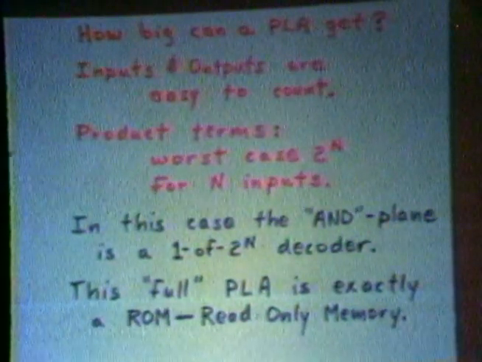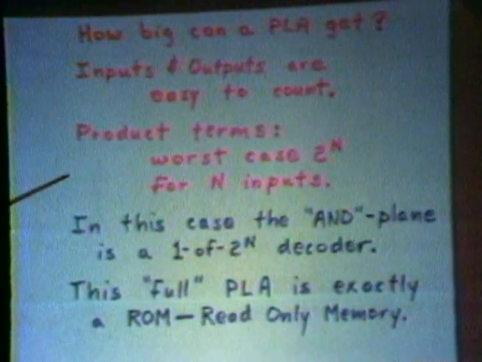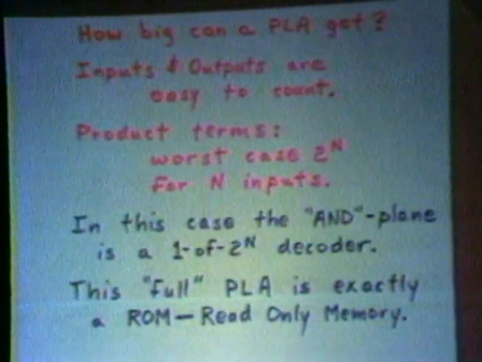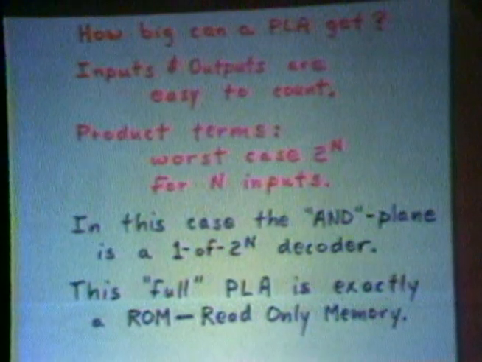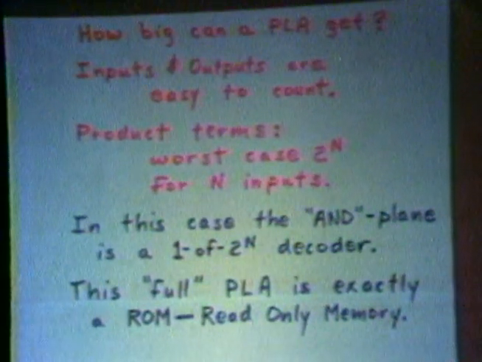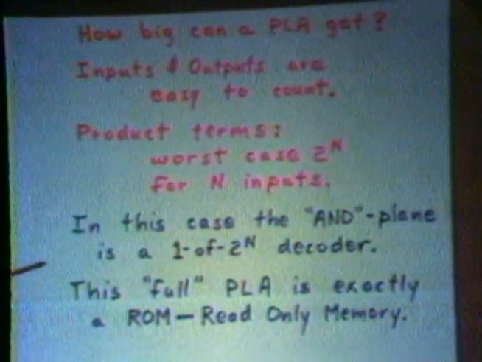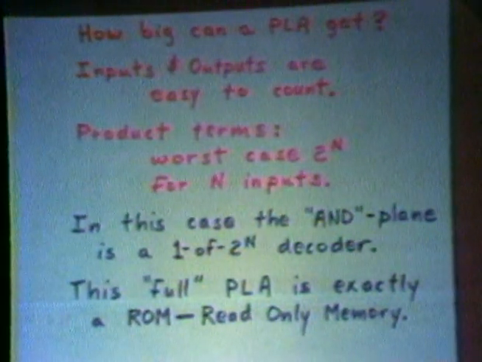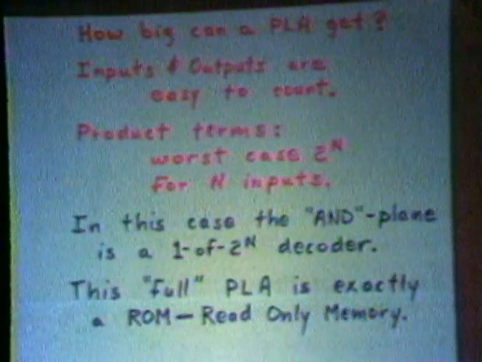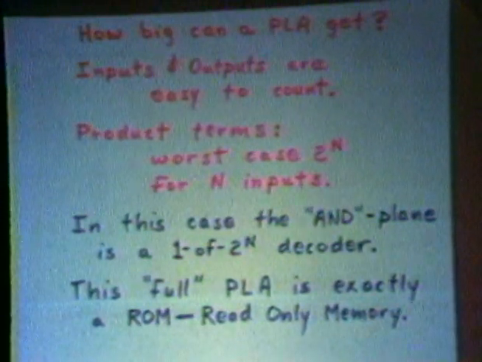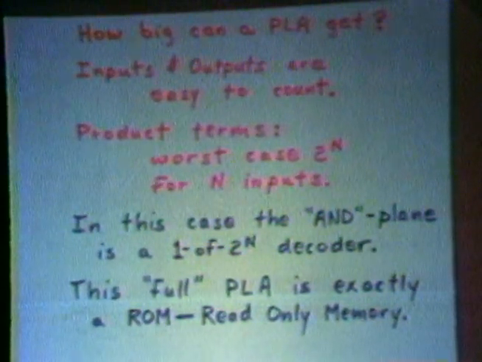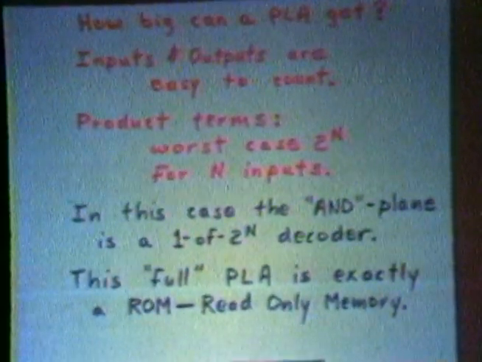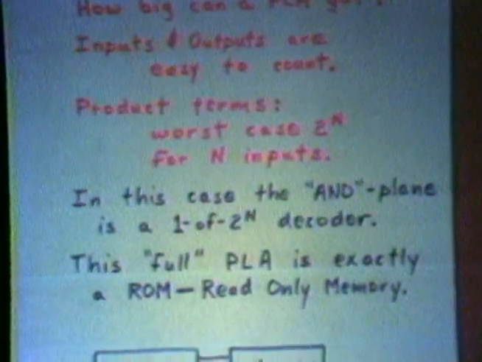So you can see that it's not too good if a structure grows exponentially in N, at least not for large N. It may be fine for small N. However, it may be just what you want. In this case, the AND plane is actually a 1 of 2 to the N decoder. So now you know how to decode N inputs into all their possibilities. You simply build the AND plane of a PLA, program each line for one of the possibilities. And this full PLA is exactly a read-only memory, or ROM.